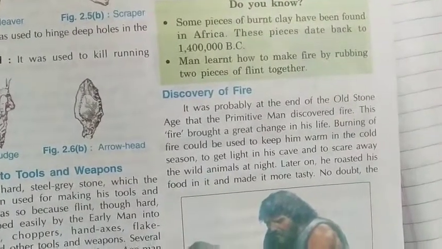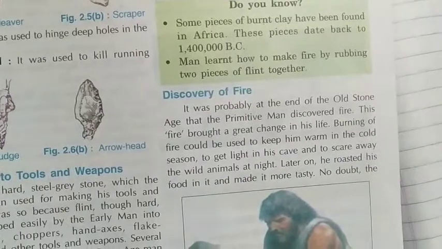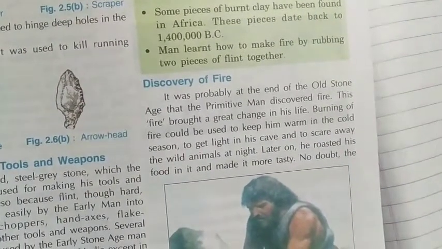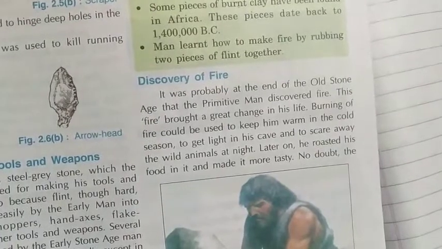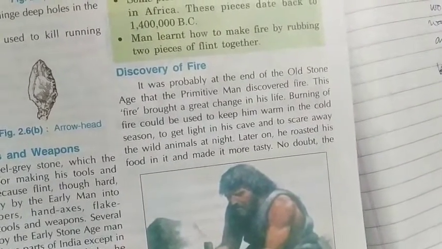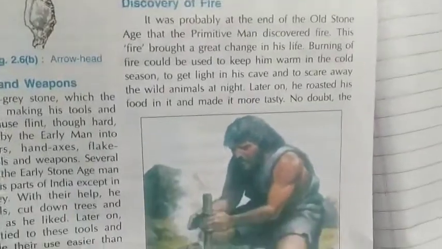He was eating raw meat, and suddenly the meat fell down into the fire. He picked that meat up and ate it. He felt that the meat was more tasty. Likewise, they understood and slowly learned how to cook food. All right. Now let's proceed to the next topic: Earth of the early man.